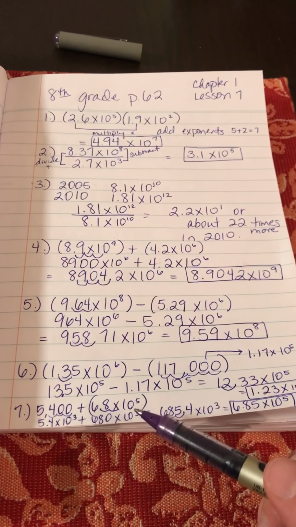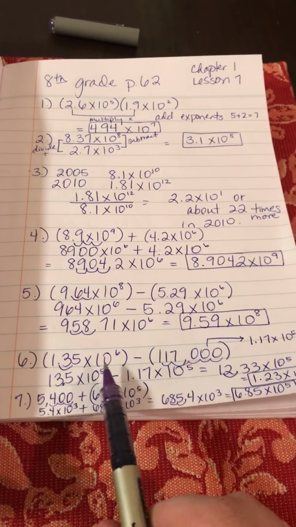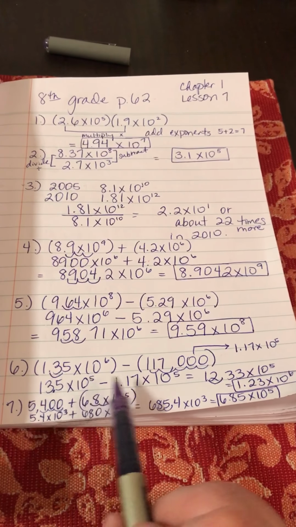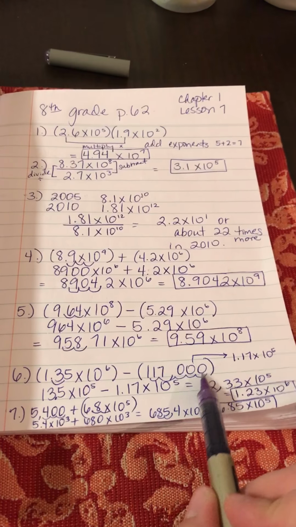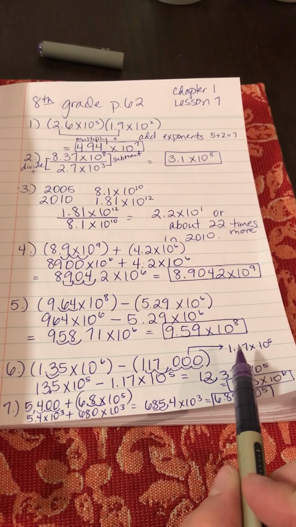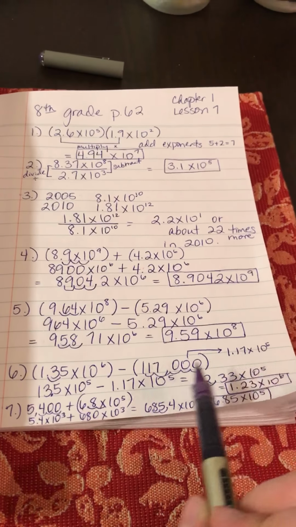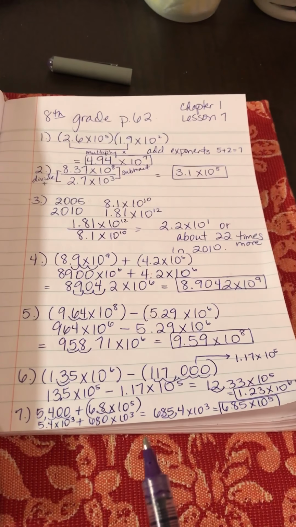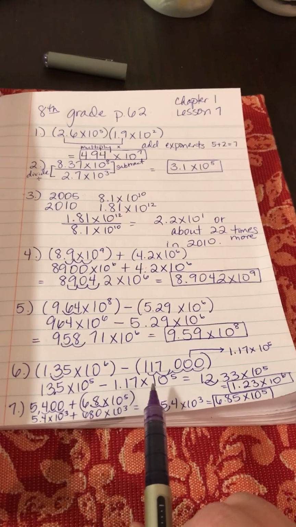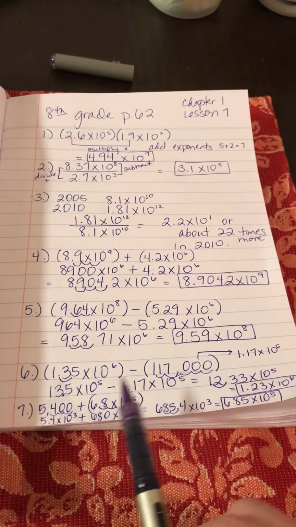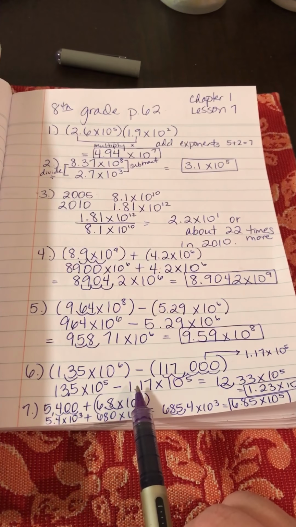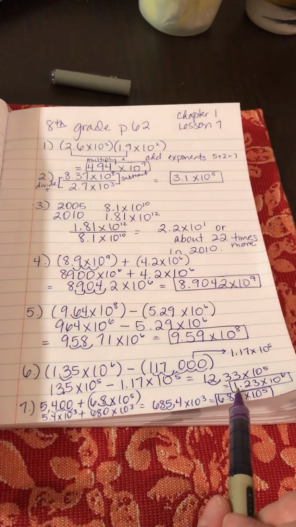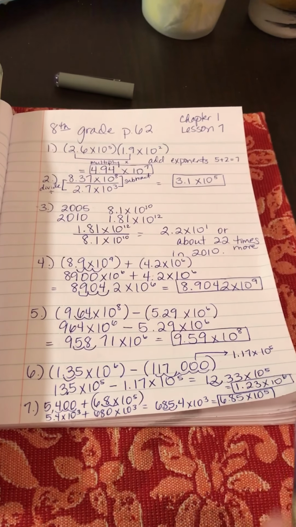Okay, 6 and 7 are the same type. This one is subtraction, this one is addition. So here, when we change it so that they're the same exponent, this one, if I changed it to scientific notation, would be 1.17 times 10 to the 5th power. So I have 10 to the 5th and 10 to the 6th. I changed them both to the 5th. And then I subtracted the numbers in front, changed it back to regular scientific notation. So I got 1.23 times 10 to the 6th power.